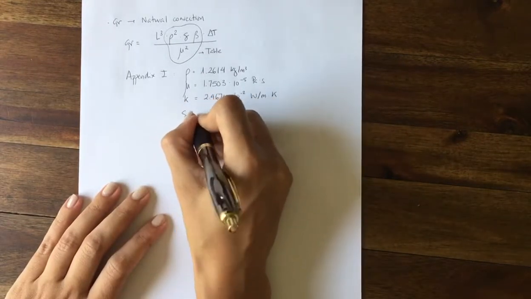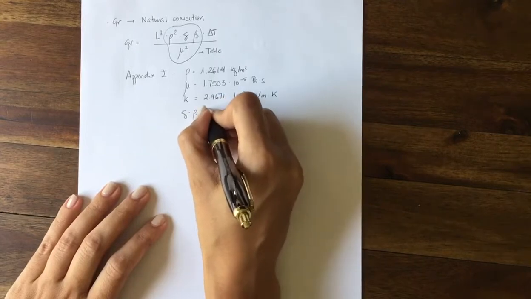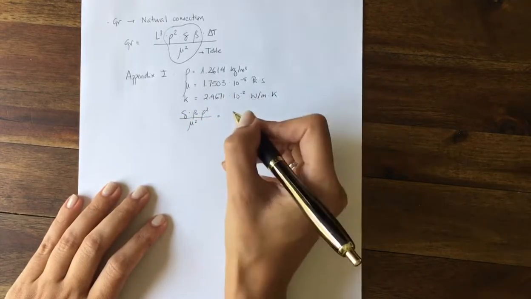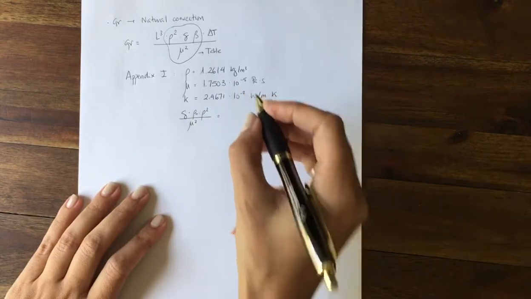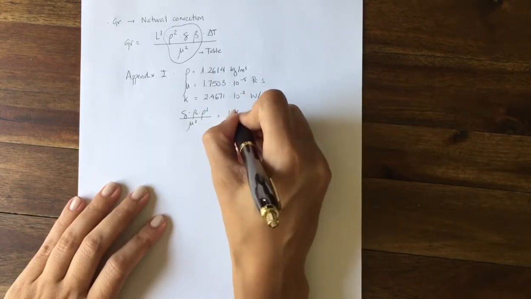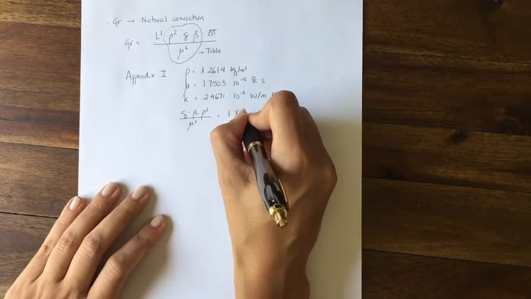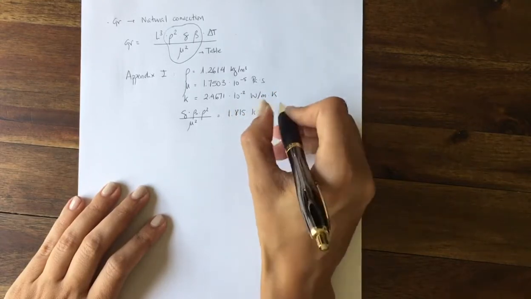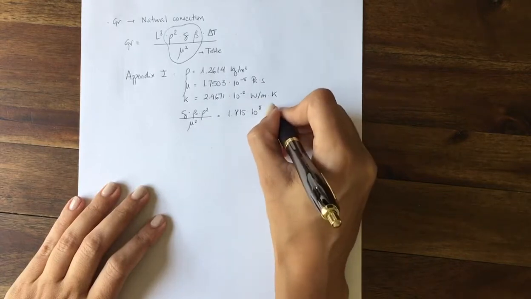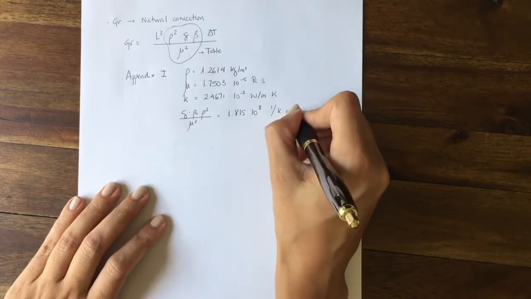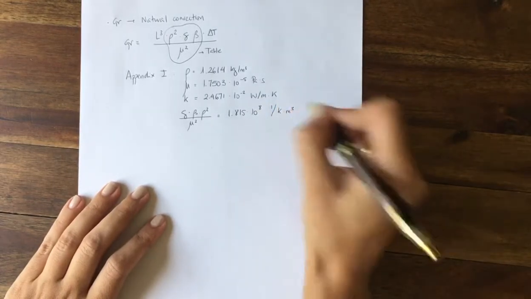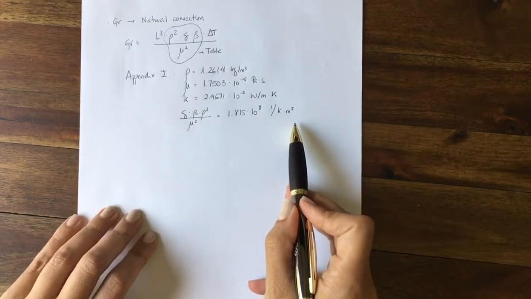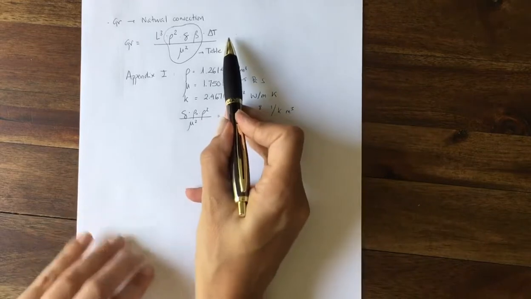So g, beta, density over viscosity for this temperature is equal to 1.815 times 10 to the 8, 1 over Kelvin cubic meter. So we have here all the elements that we need to calculate the Grashof number.